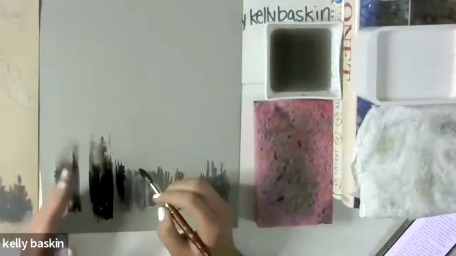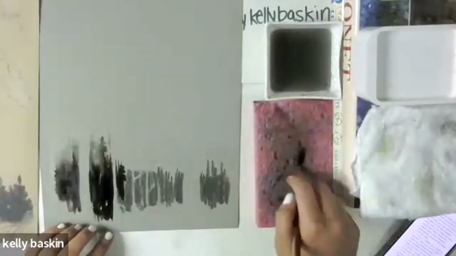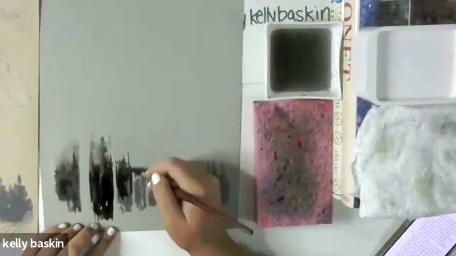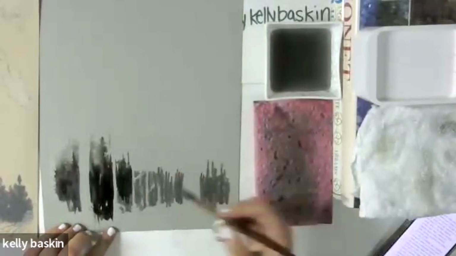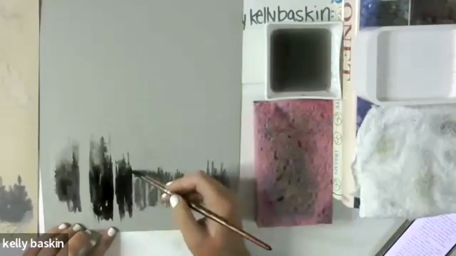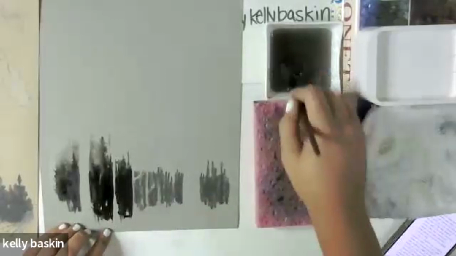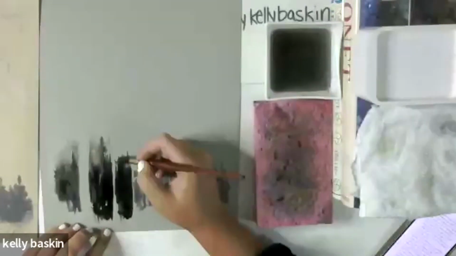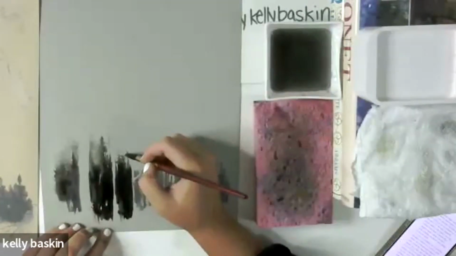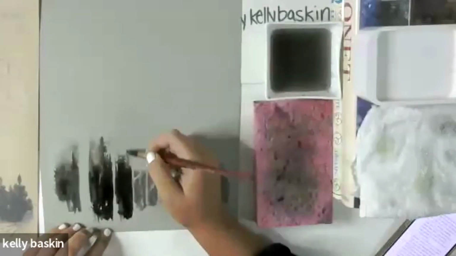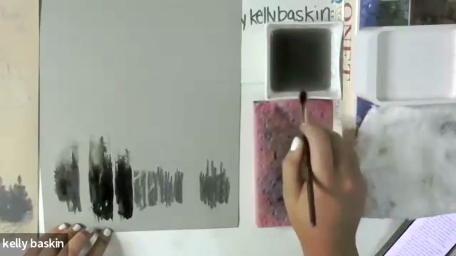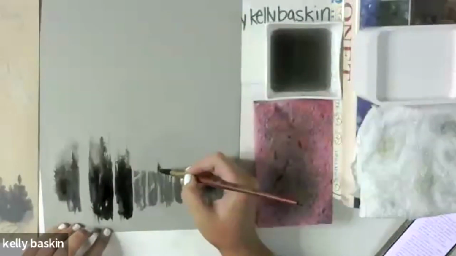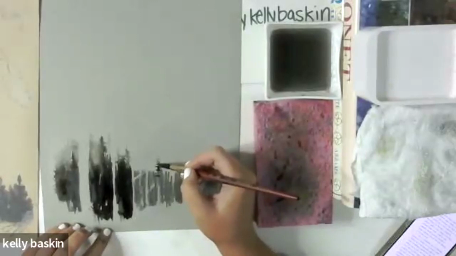When you're going through here, you'll notice as it starts to dry, it becomes more matte. And I'll sometimes even leave some of the dry areas just to add a little bit of interest. You'll see when I'm doing these horizontal leaves, all I'm doing is really just touching my brush to the surface, just with the side here.